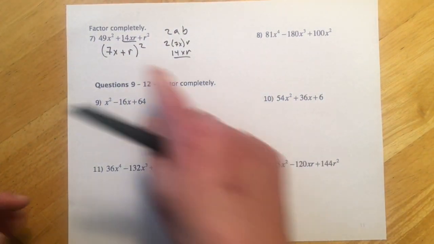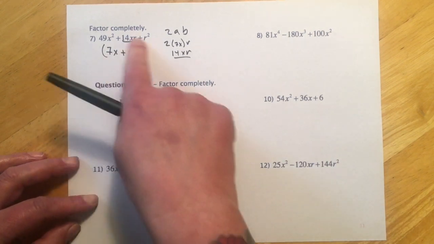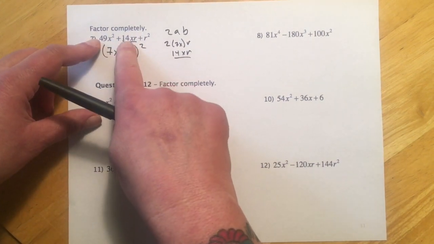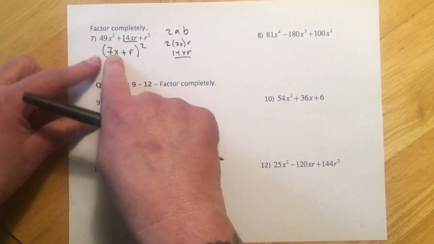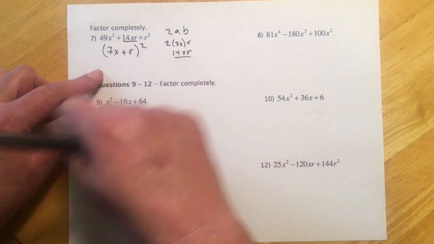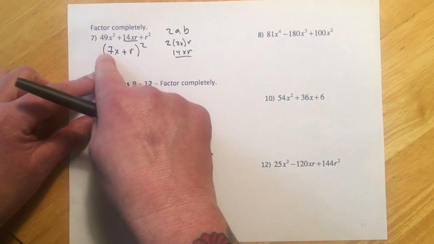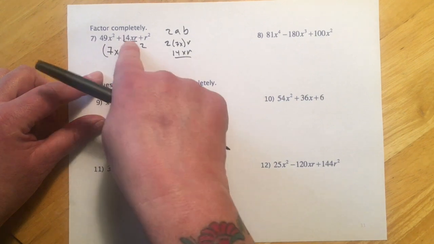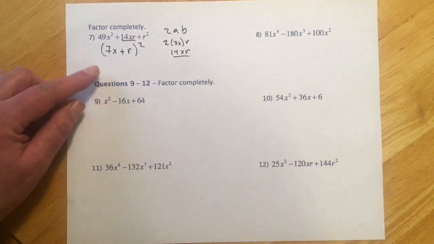When I'm double checking that I didn't mess something up, or that this had squares on the ends but the middle was something sneaky and it wasn't one of these, I just take whatever's here and double it, so 2 times 7 would be 14xr. That matches my middle term.